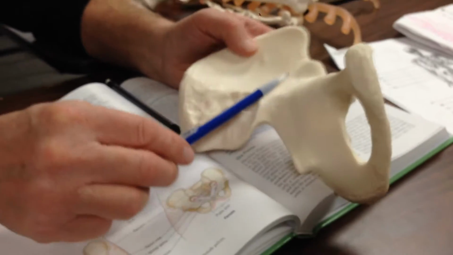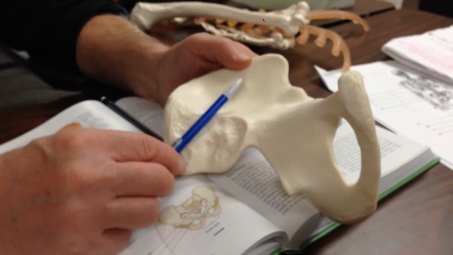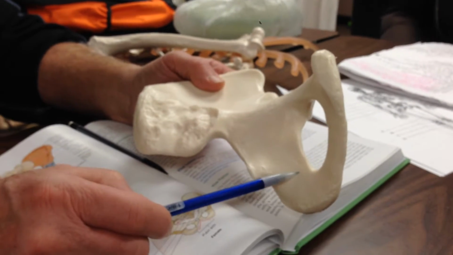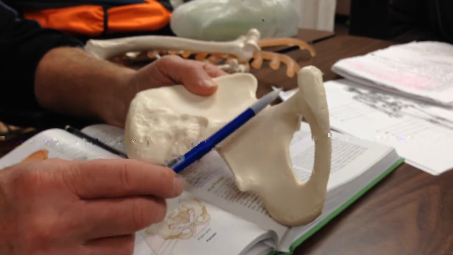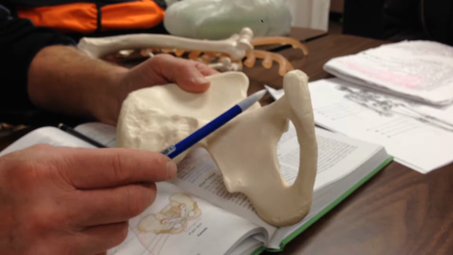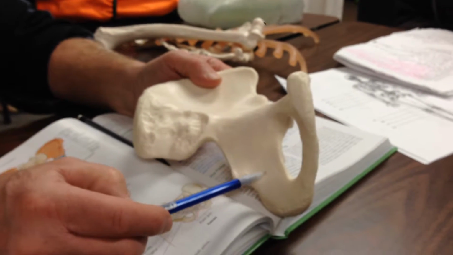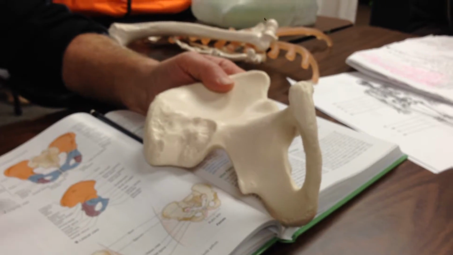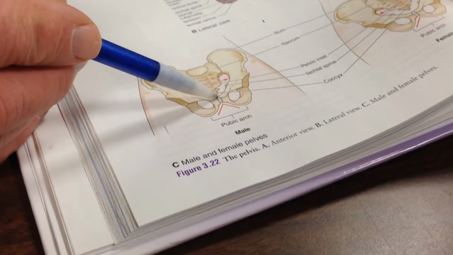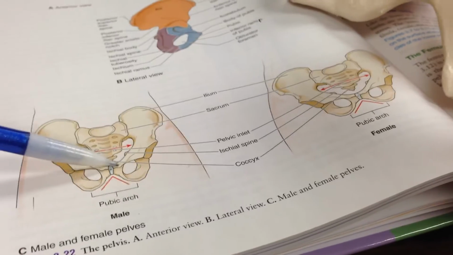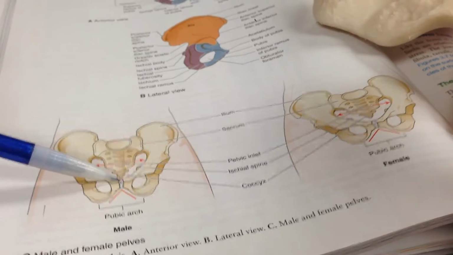The upper region of the coxal bone is the ilium. The posterior inferior region is the ischium, and the anterior inferior area is the pubis. So the three regions of a coxal bone are the ilium, ischium, and pubis. Now between the bones, and here's where the book comes in, there is a pubic symphysis, and that's a fibrocartilage that is connecting the two coxal bones on the anterior side.